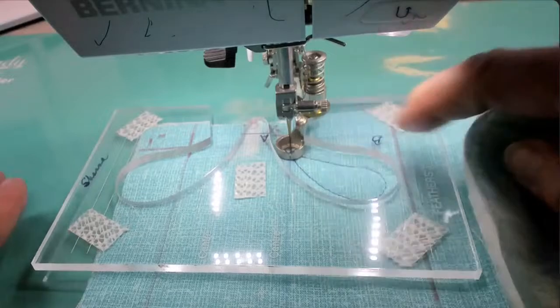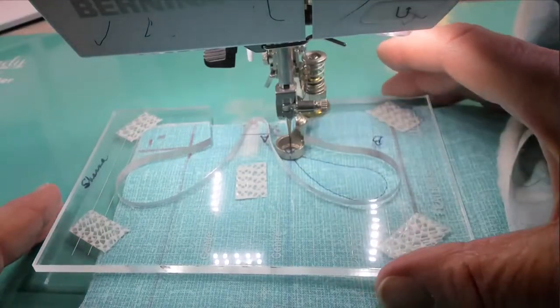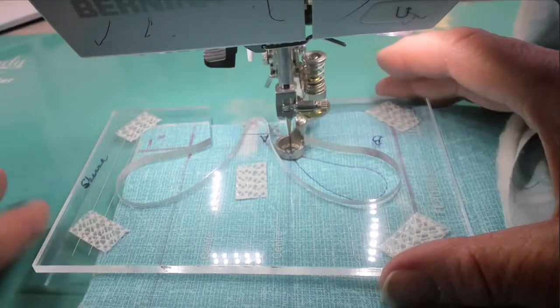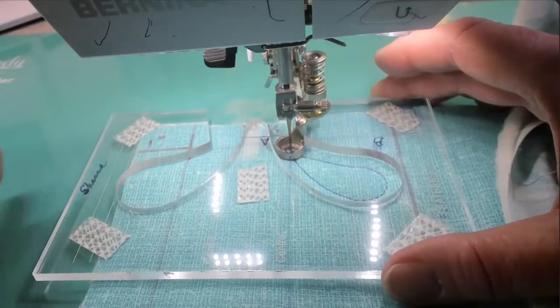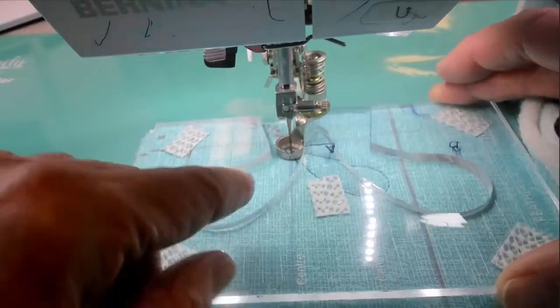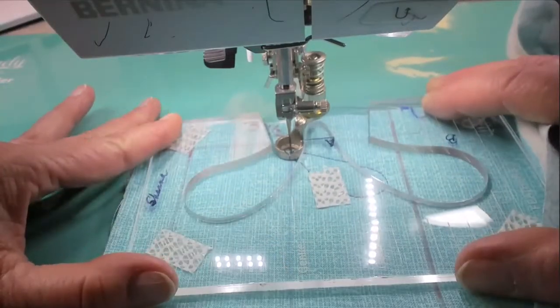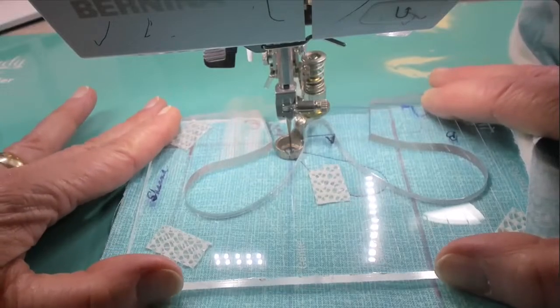Now I don't need to do any backtracking because I completed one little feather, or one little plume of my feather, and now I just need to switch the template and line up the center here and go ahead and stitch the other side.